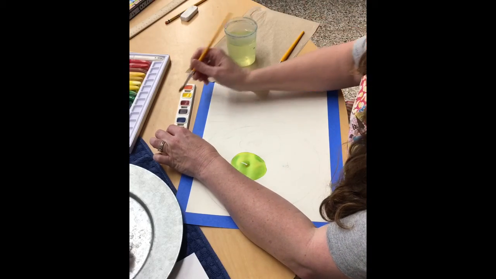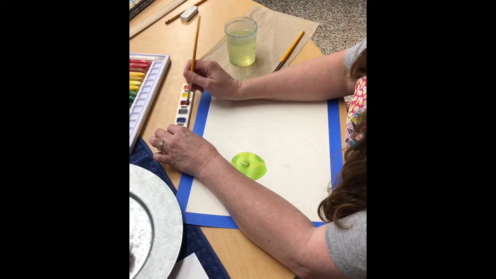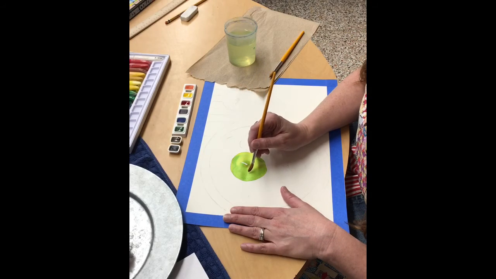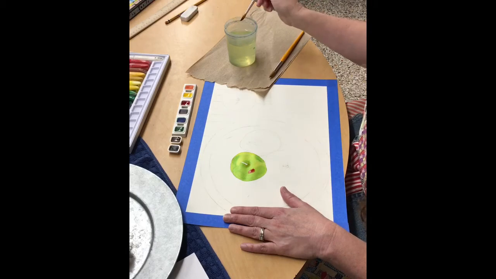I also see on my apple that there are some little red spots. So I'm just gonna get a little bit of red on my brush and add that.